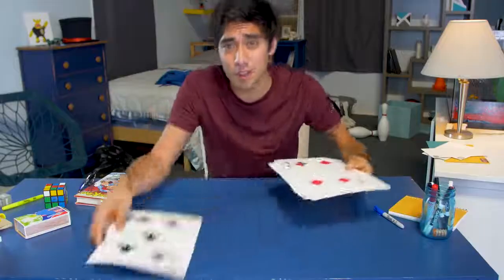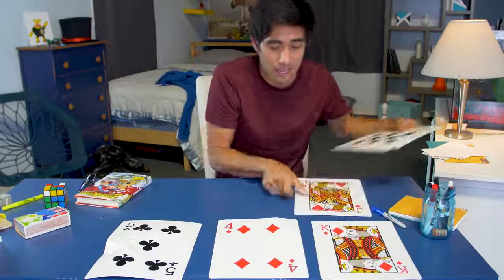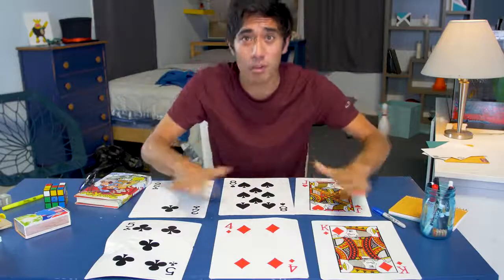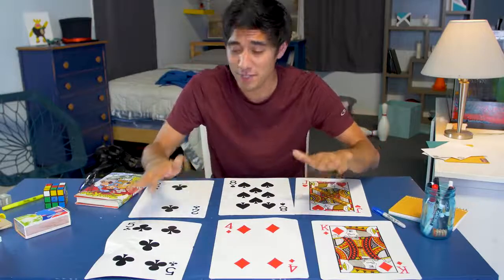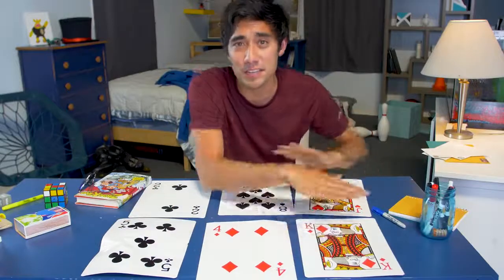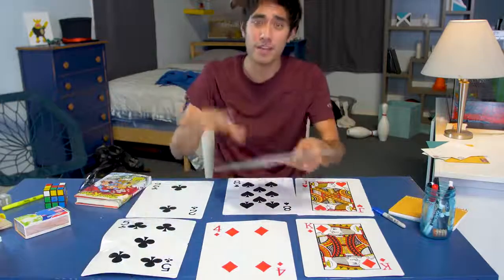So your friends are gonna love this card trick because they're gonna be mind blown. They're not gonna know how you did it, and it works with multiple people thinking of different cards because all of them get replaced. Here's how it works. You have a 5 of clubs, 4 of diamonds, king of diamonds. It doesn't matter what cards you put out here, as long as you have the duplicates.